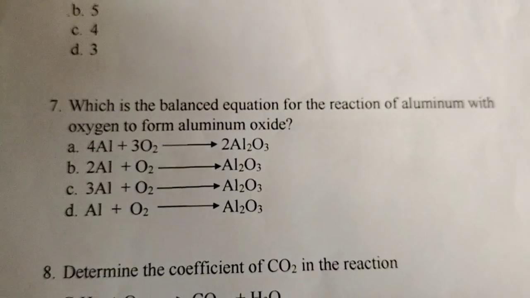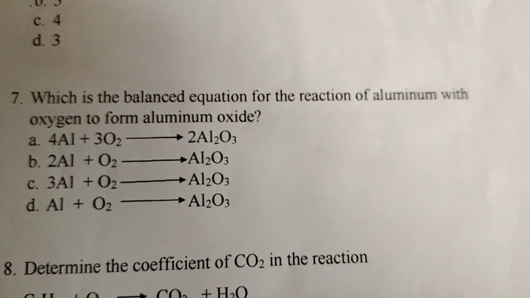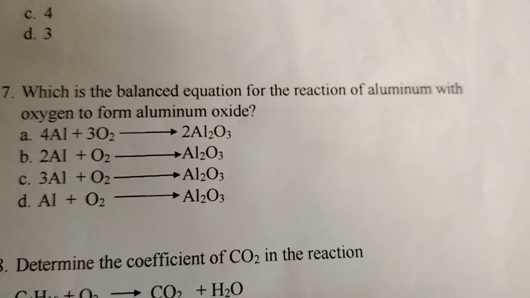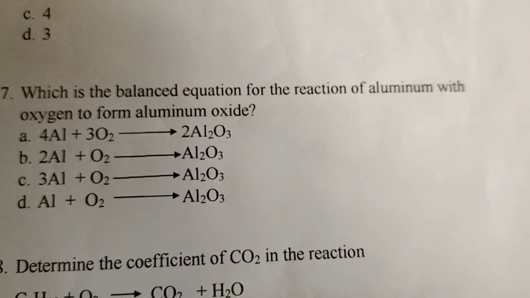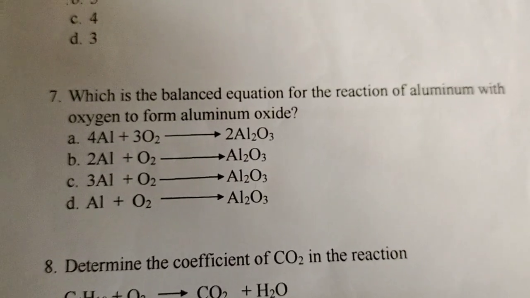Number 7. Which is the balanced equation for the reaction between aluminium and oxygen to form aluminium oxide? Aluminium and oxygen to form aluminium oxide. So let's work it out. Aluminium is Al, a symbol. Oxygen is O2 because it's diatomic. So I have to put 2 on it.